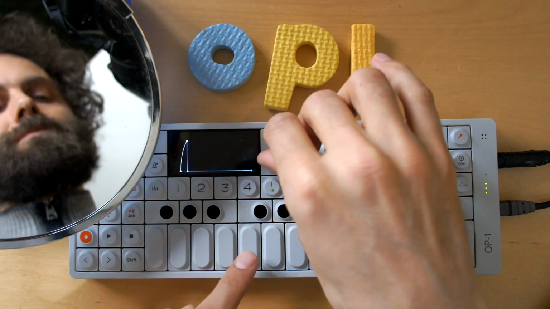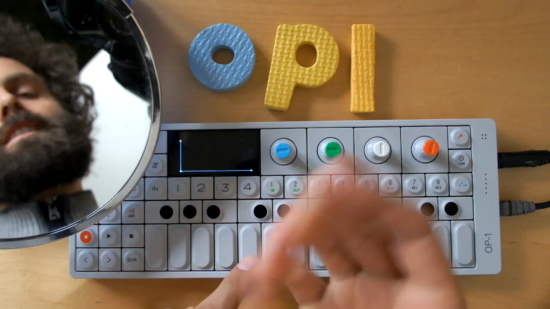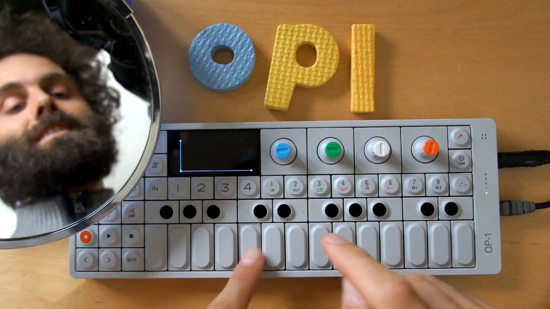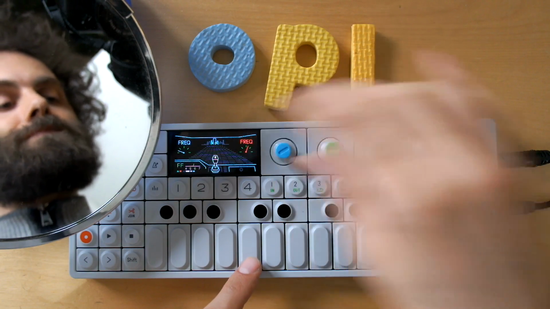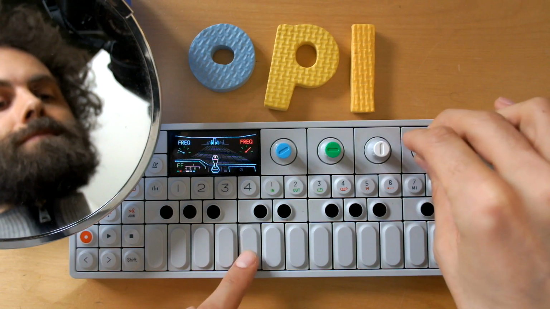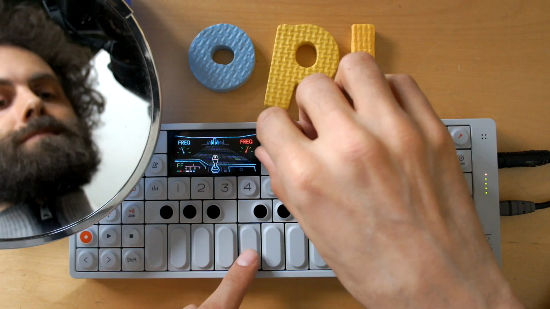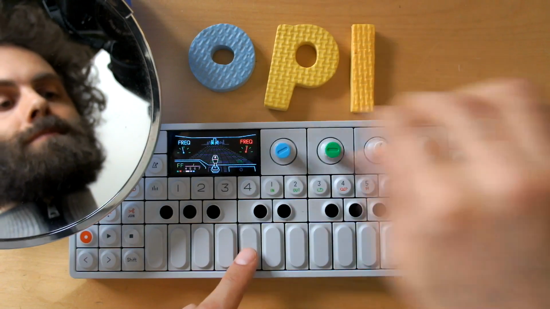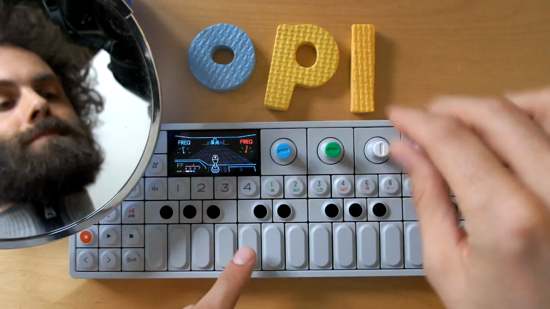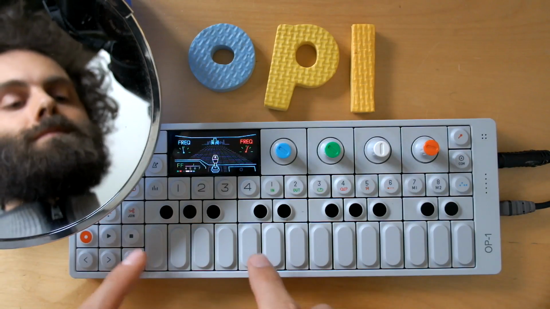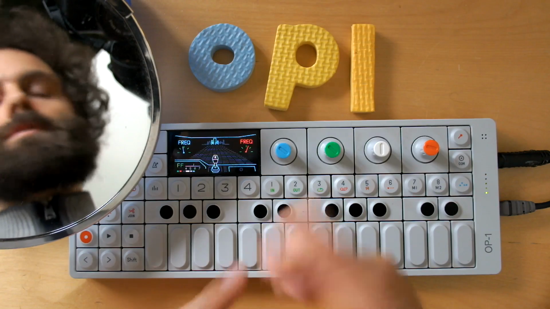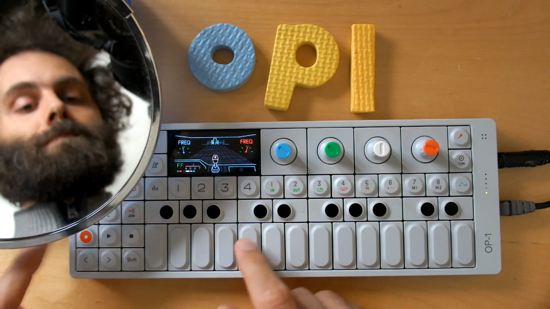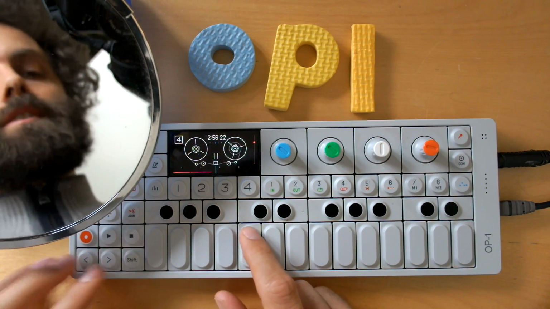Already, it's kind of useful as a shaker as it is. I'm gonna tune it into a sort of drum. Okay, let's do it.